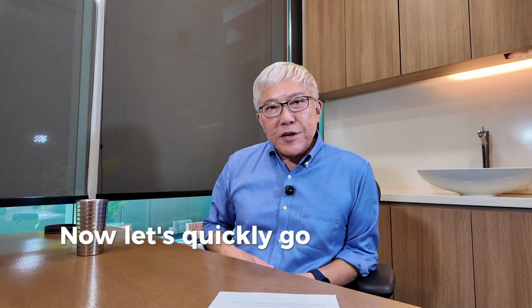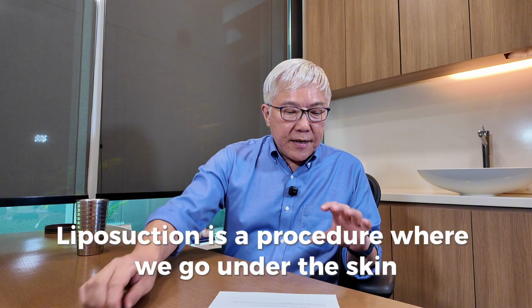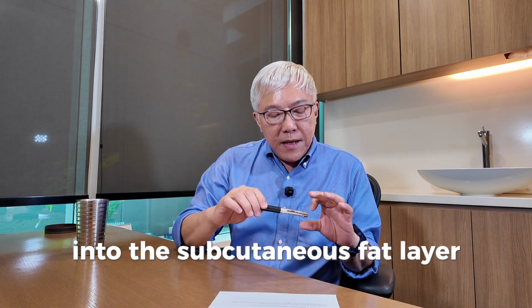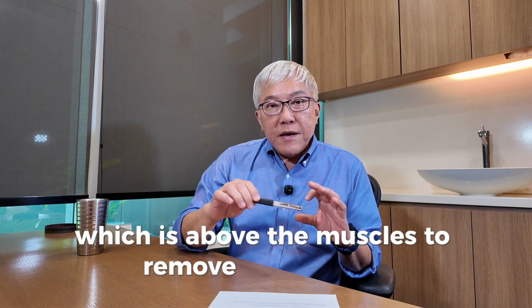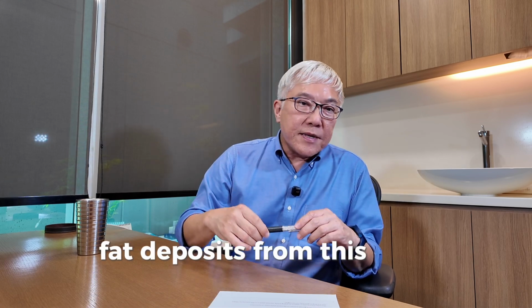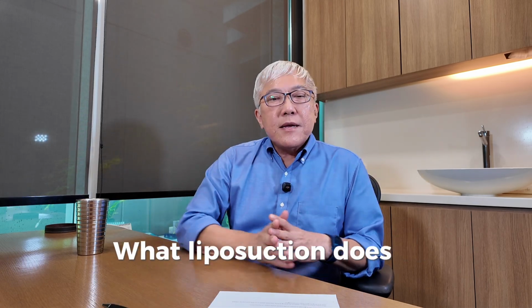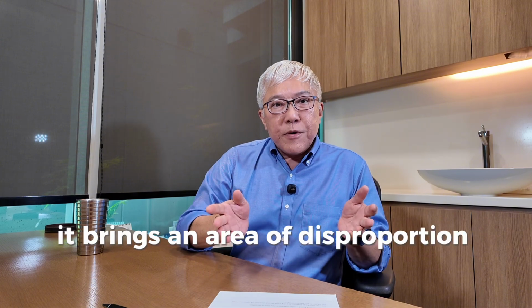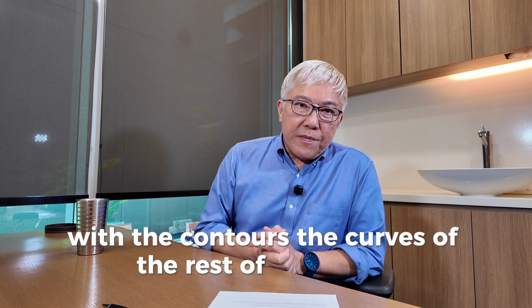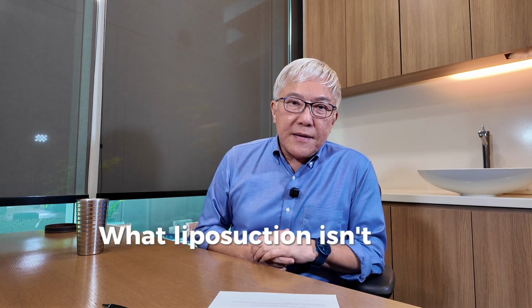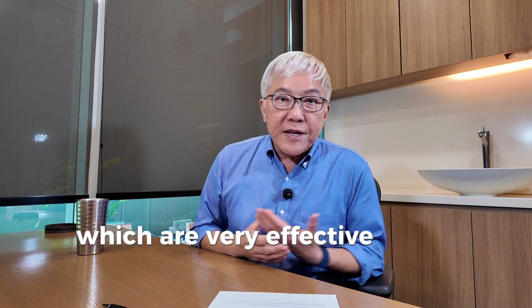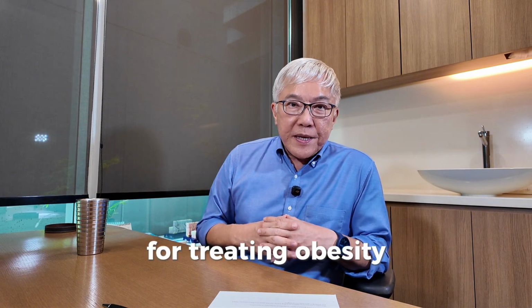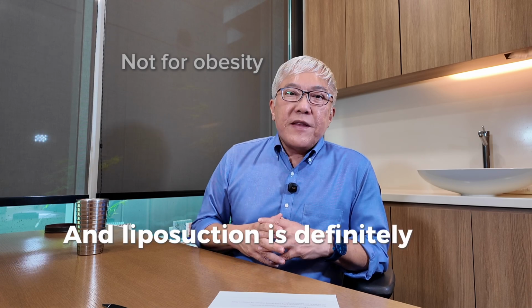Now let's quickly go into what is liposuction. Liposuction is a procedure where we go under the skin into the subcutaneous fat layer, which is above the muscles, to remove the fat cells, fat deposits from this area. What liposuction does is it brings an area of disproportion back into harmony with the contours, the curves of the rest of the body. What liposuction isn't is a method of weight reduction. There are various ways which are very effective these days for treating obesity, and liposuction is definitely not one of those.